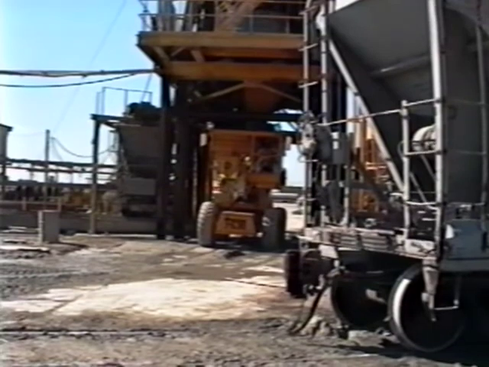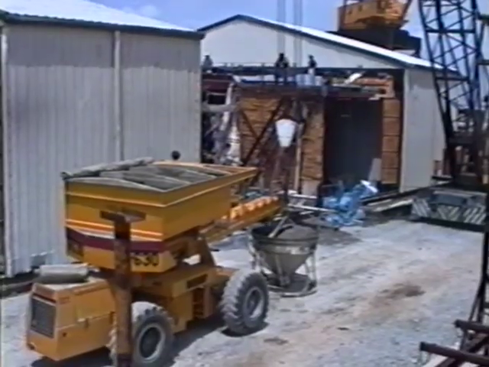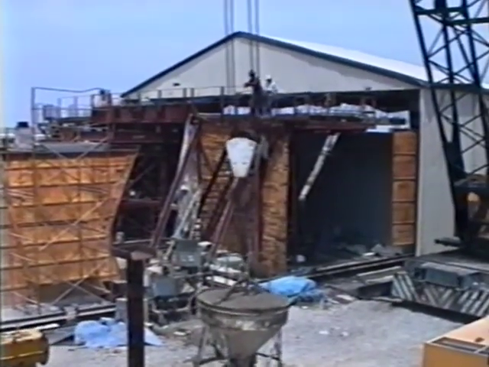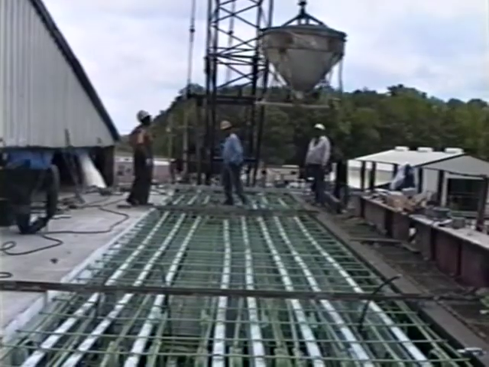This is a special kind of concrete truck that is used in the casting yard. It takes concrete to the mold. The concrete is poured over the bars and into the mold.